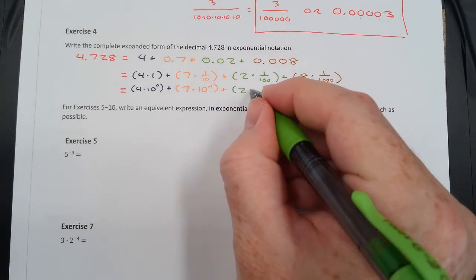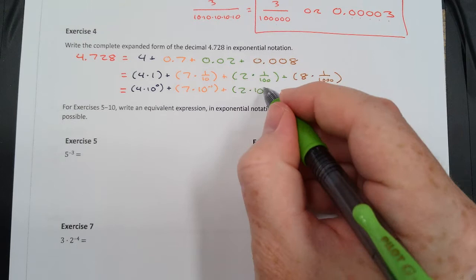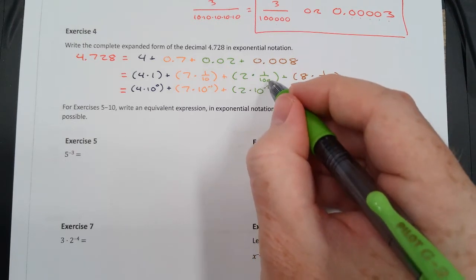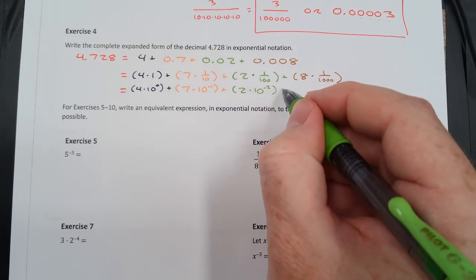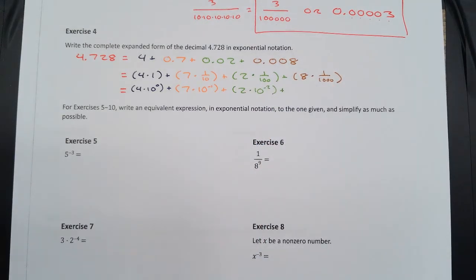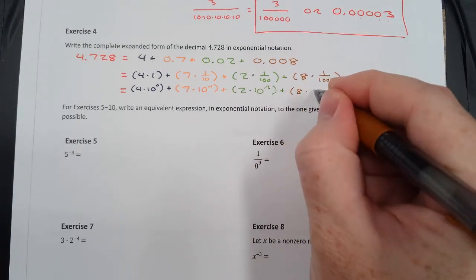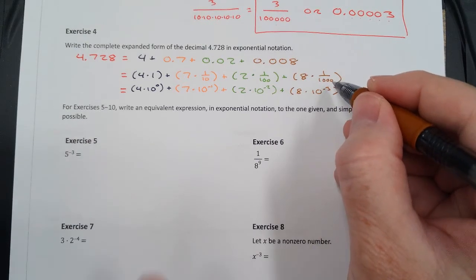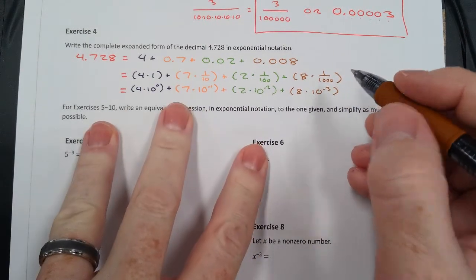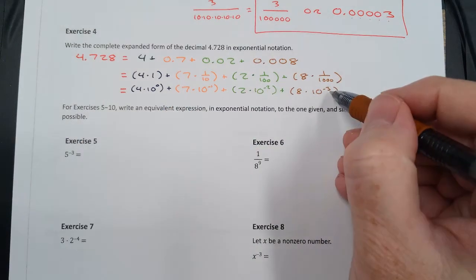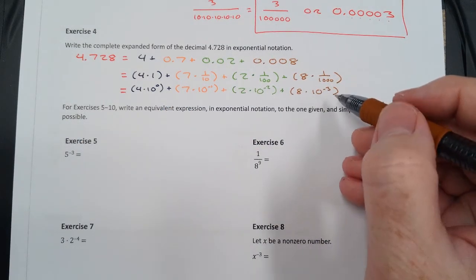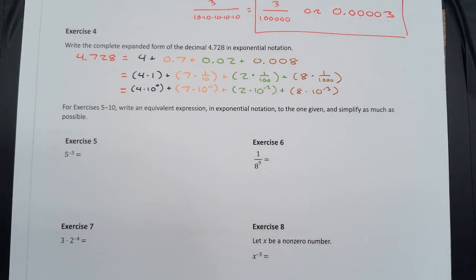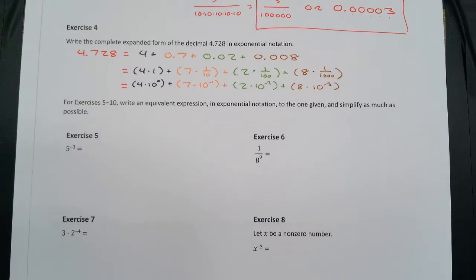The 2 is multiplied by 10 to the negative 2, because 100 is 10 times 10, so there's 2 tens in this denominator, but it's negative because it's in the denominator. This last one is 8 times 10 to the negative 3, because 1,000 is 10 times 10 times 10. 3 tens, but it's in the denominator, so we put it negative. So that is expanded exponential notation. A little bit tricky. It does take some practice. Thank you for following along with it.